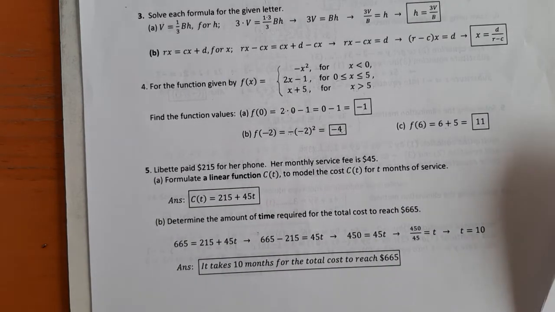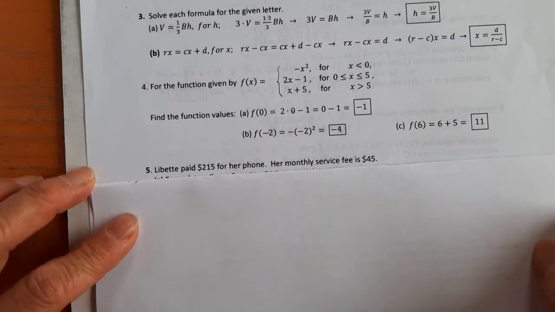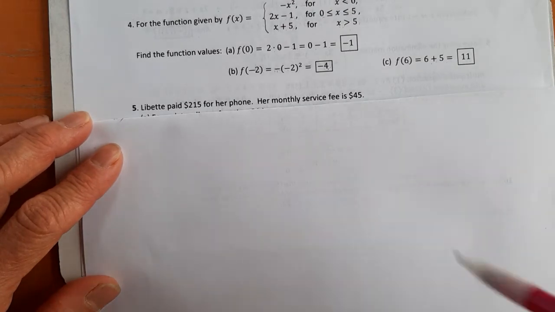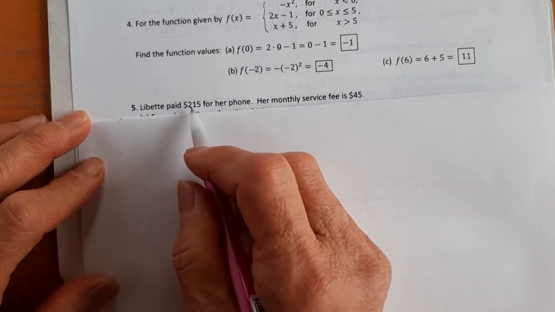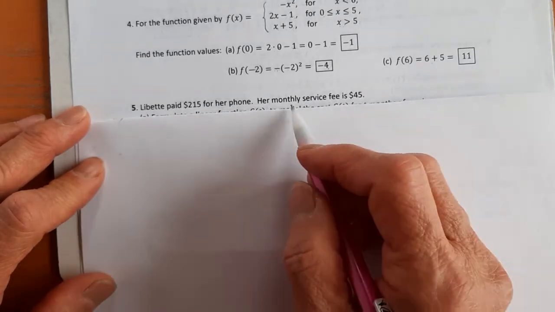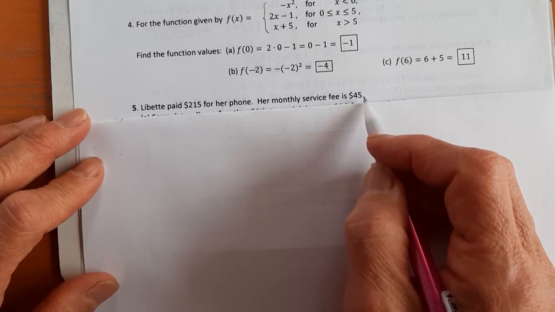Question 5. Liberty paid $215 for her phone, and her monthly service fee each month is $45.